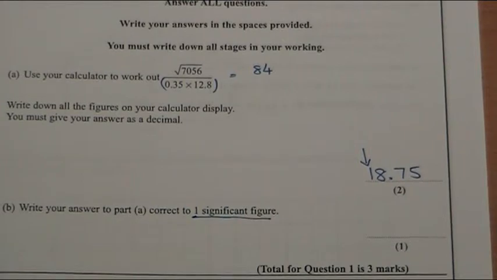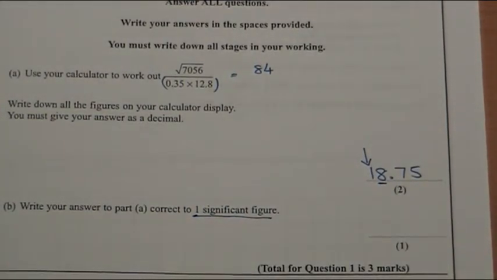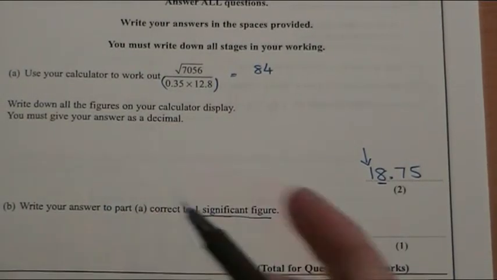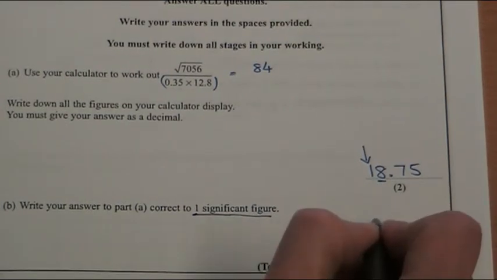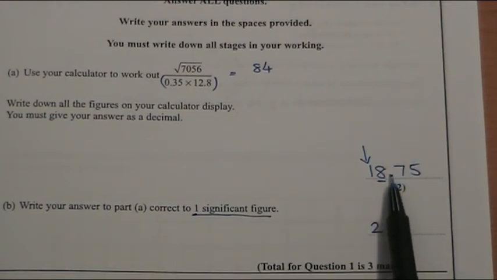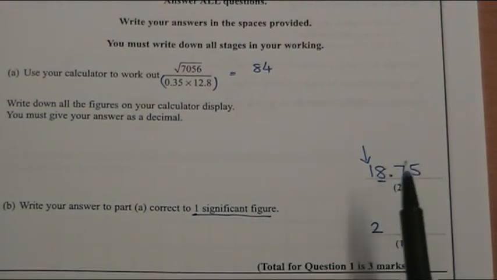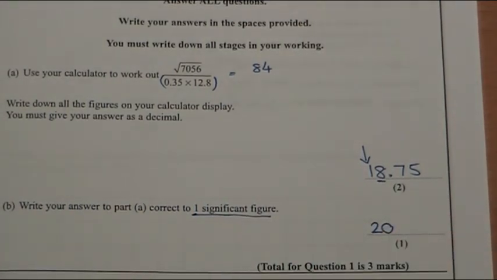So when you find the column, you always look to the next one to see whether that number is 5 or more, which means it rounds up, and if it is less than 5, it would round down. So this is higher than 5, it means we're going to round this column up to the next one, which is a 2. Now, 18.75 is not roughly 2, so you always have to preserve the place value. This is in its tens, so I have to make sure I still have that. And there we have it.